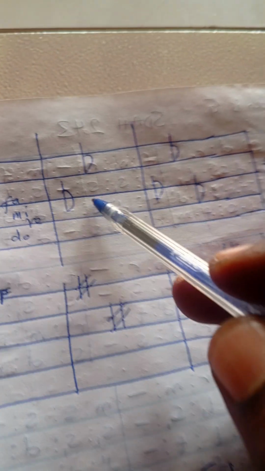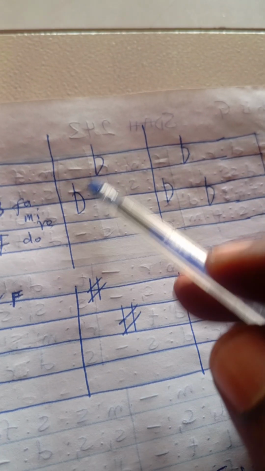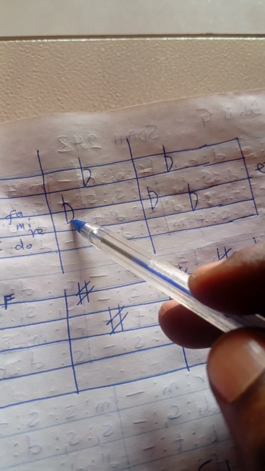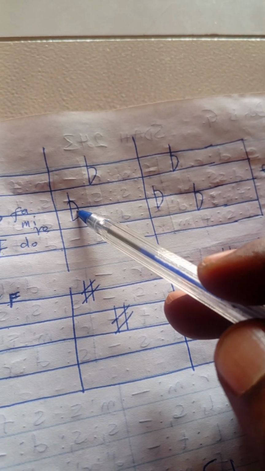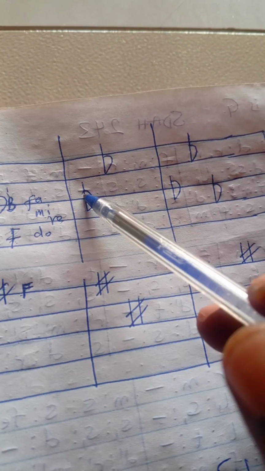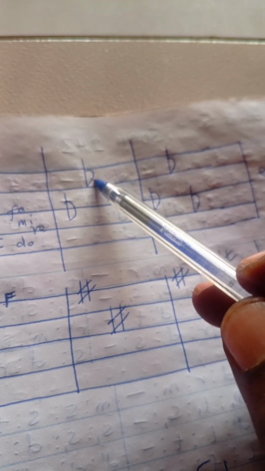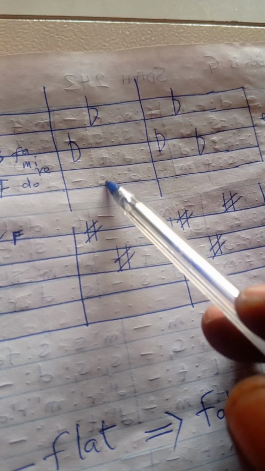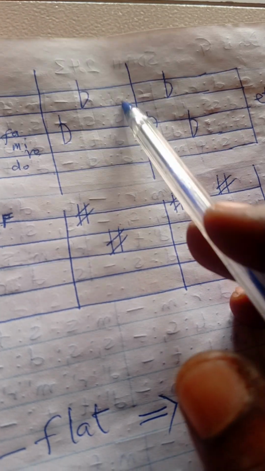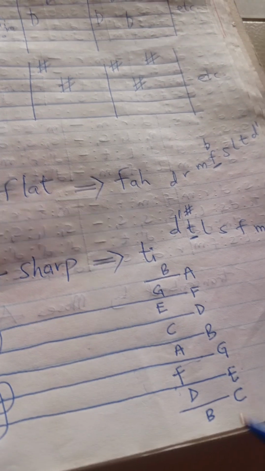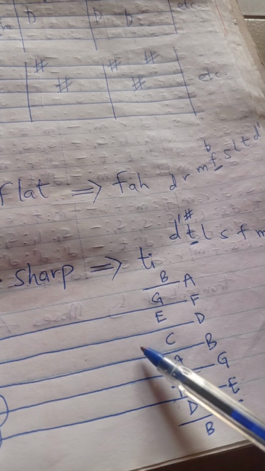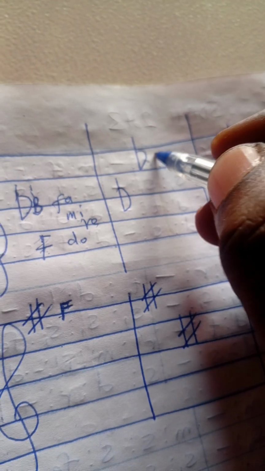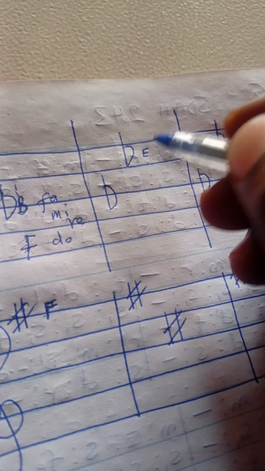But when you come to this second bar, we have two flat signs. The first one is on key B, just like the first one, but the second one is on a different key. Let's go and see. That's the fourth space. So space 1, space 2, space 3, space 4. That is E, meaning we have E here. The key is E.